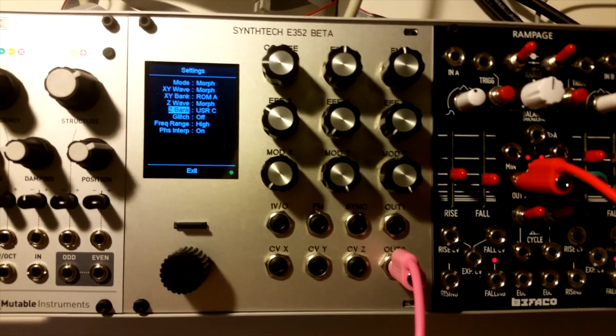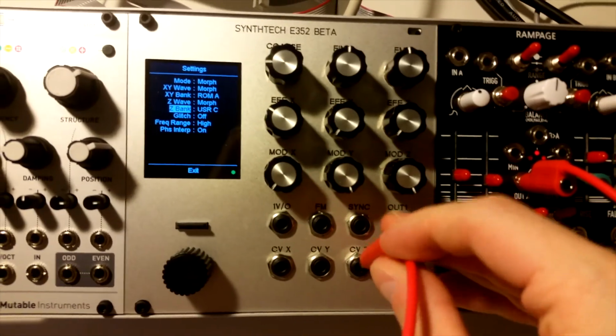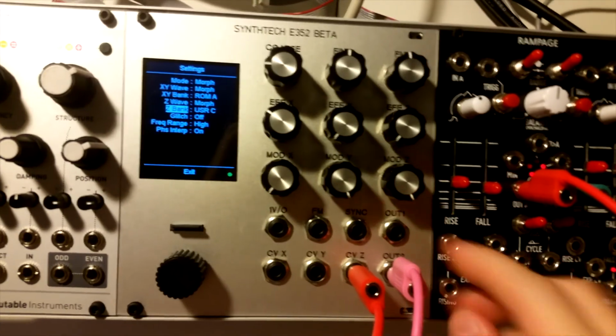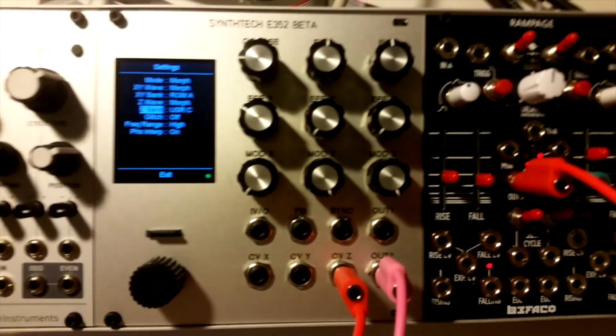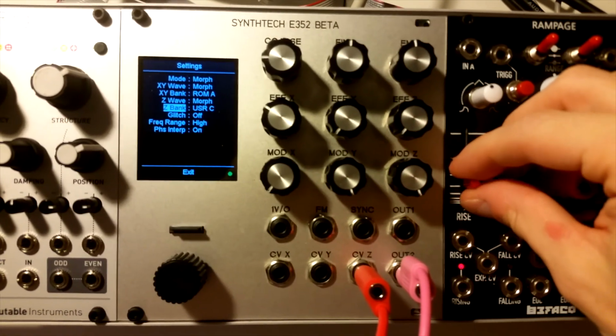So I can modulate this by plugging something into CVZ. And now I can scroll through that just like we were in Serum.